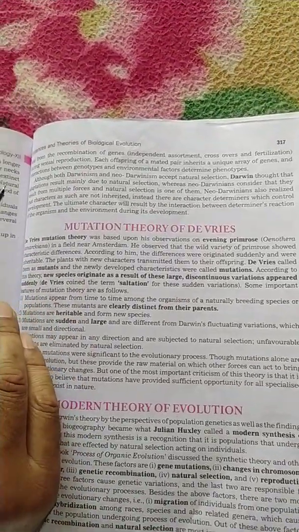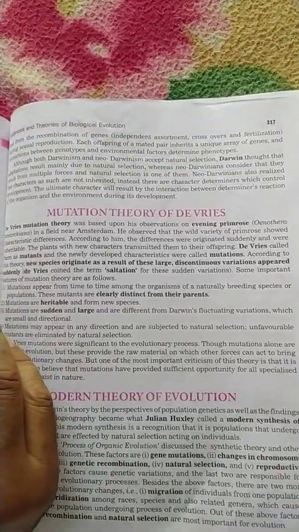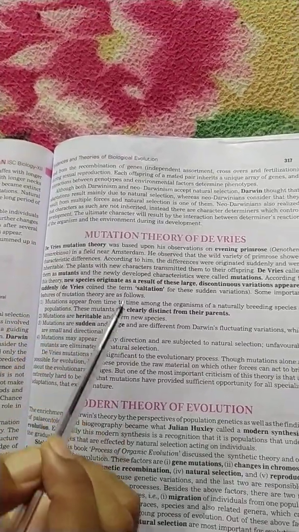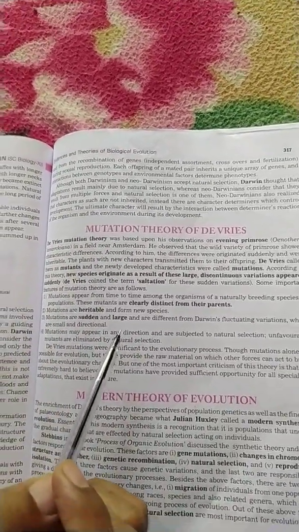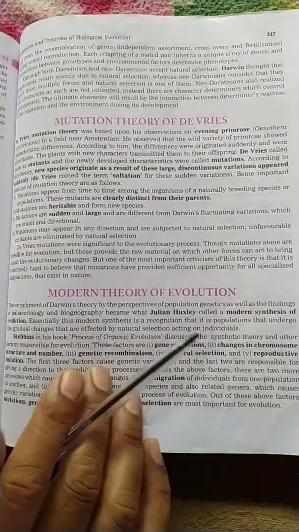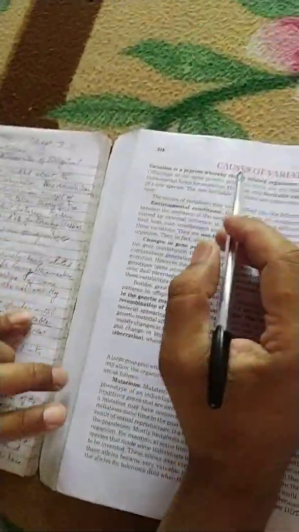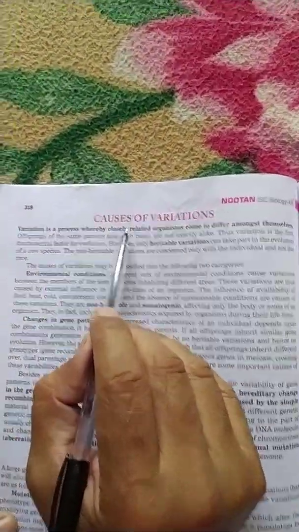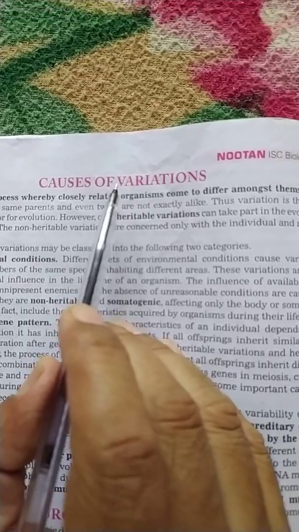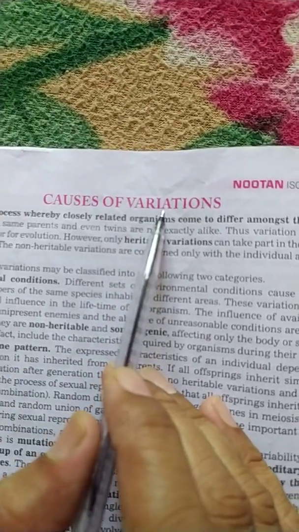We also looked at mutation, the theory of de Vries and its important features. We also looked at the theory of evolution and the factors of evolution given by Stebbins. So we looked at all this, and today let us begin with the study of causes of variations.